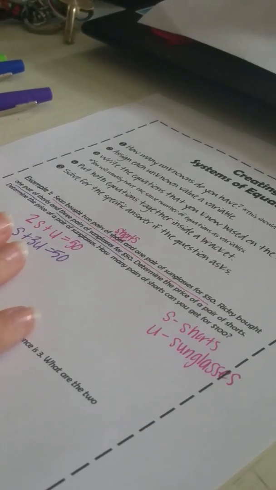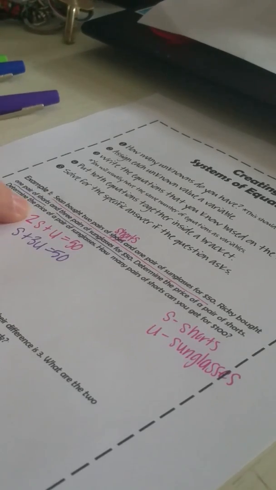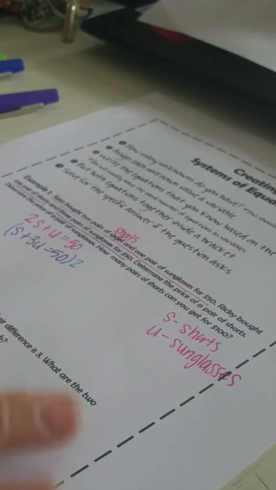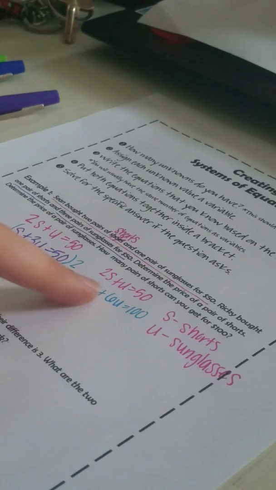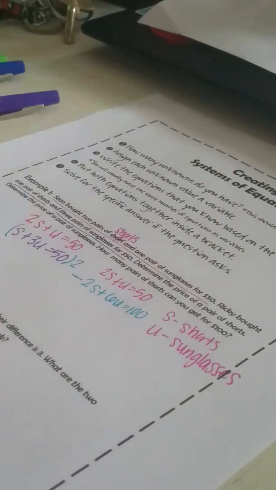Now, I'm going to eliminate S, and I'm going to do that by multiplying my bottom equation by 2. So remember, you figure it out by taking this number and multiplying it right here. So I'm going to multiply everything in here by 2. So then my top equation is still the same, 2S plus U equals 50. And 2S plus 6U equals 100. Now, remember, we multiply everything inside by 2. And then we subtract. Now, the reason we subtract is because we have the same coefficient, the same sign. They're both positive, so you have to subtract to cancel.